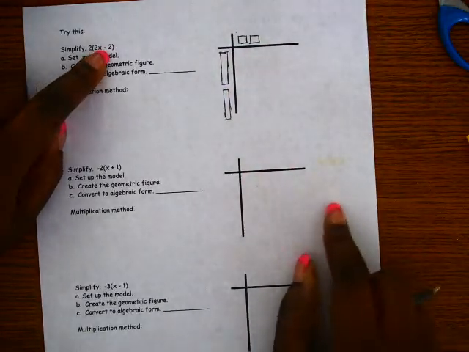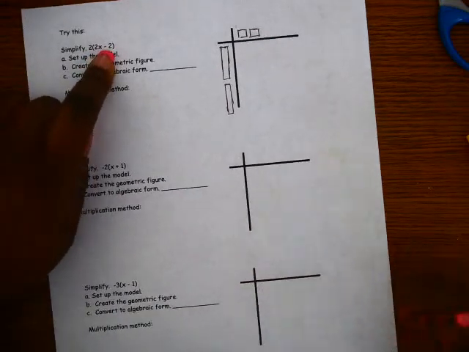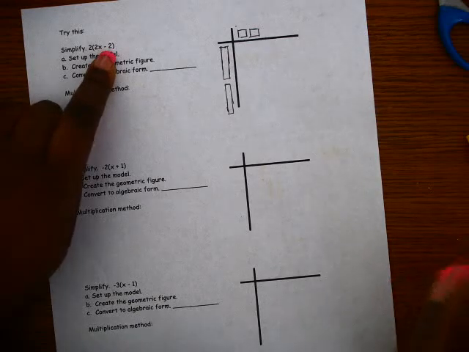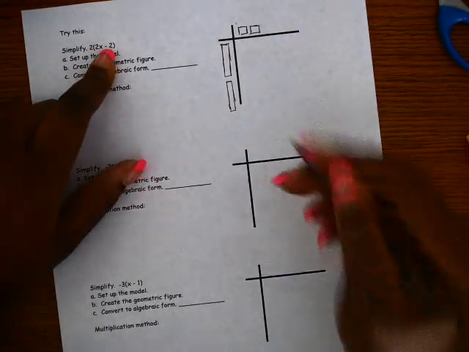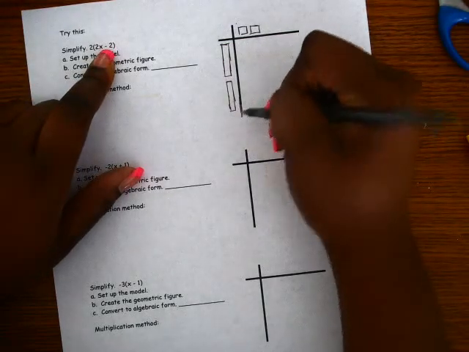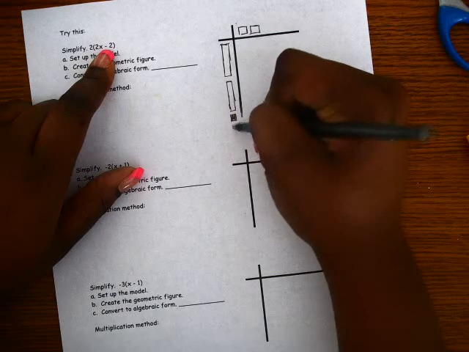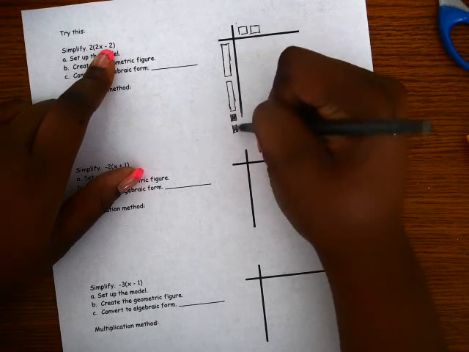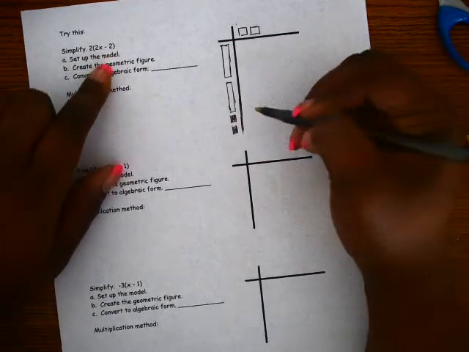Now, because this is a minus 2, you could do this 2 ways, because remember I told y'all that the subtraction sign is now negative. It means the same thing. So what you could do is color in the 2 negative tiles, because that's what they represent, and we'll do it like that first.